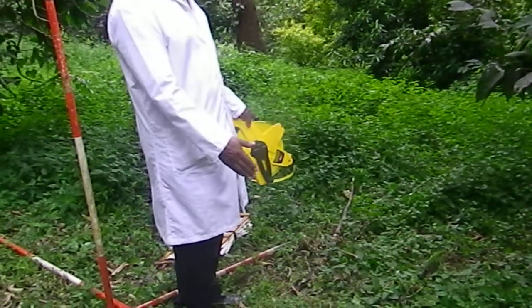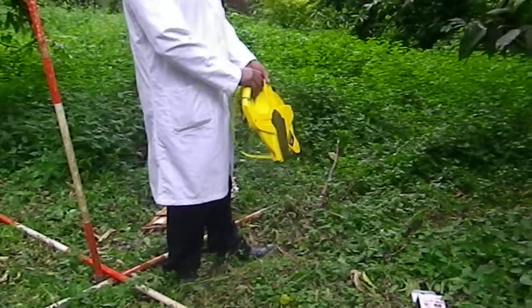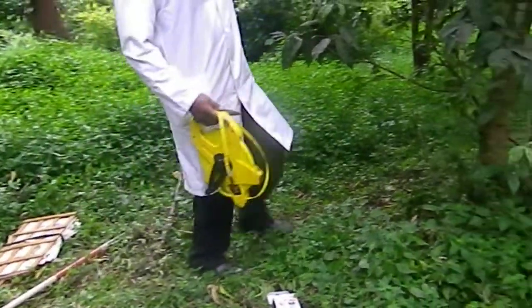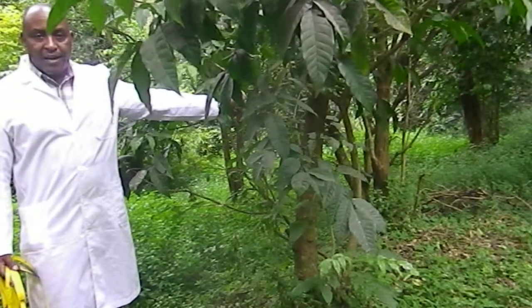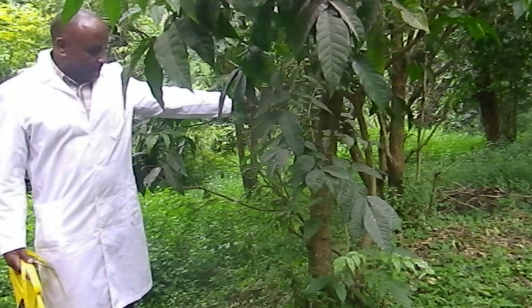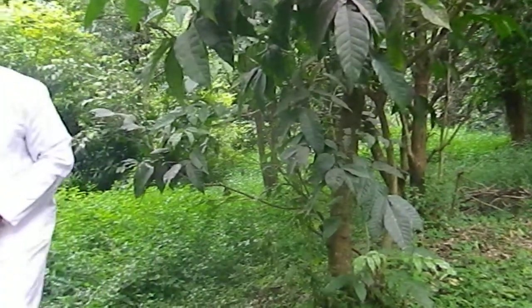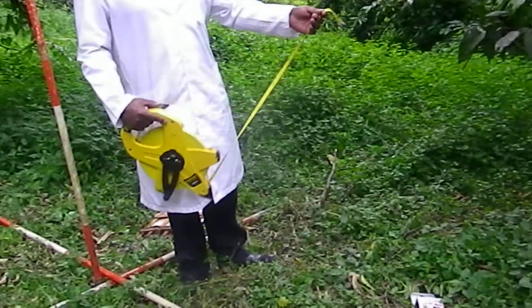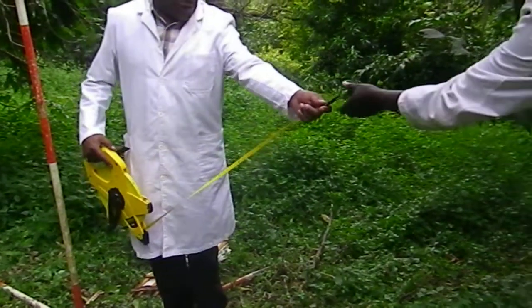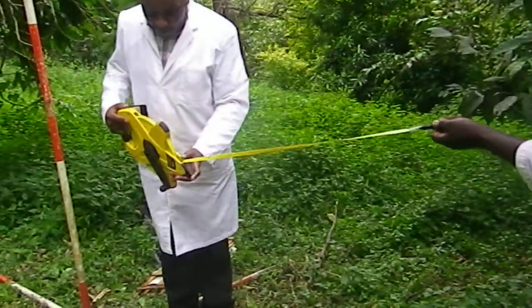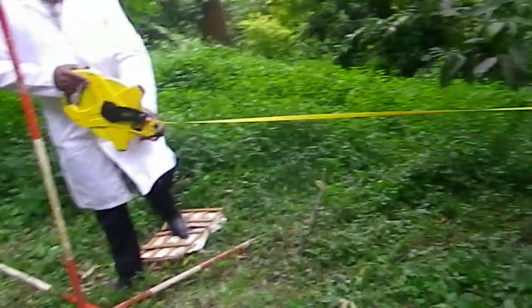So in this quarter, the tree that is closest to us is this one, Macadamia. If we have to identify this, it is Macadamia. And once we have identified that one as the closest, then we must get the measurements from the point to the individual. And I'll have Samoe here assisting me.